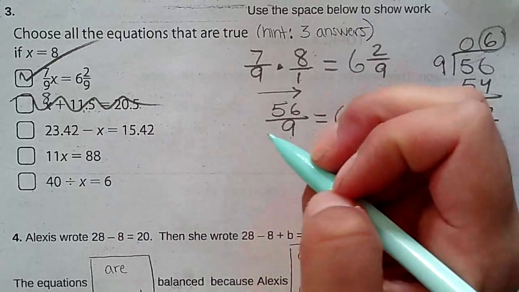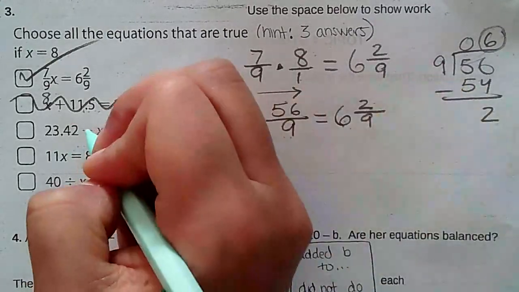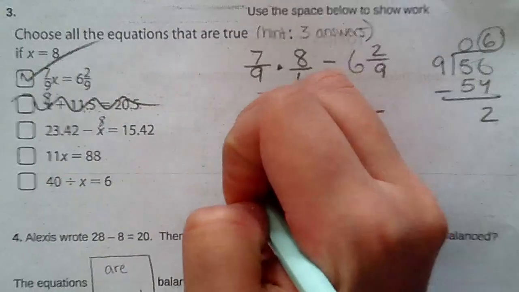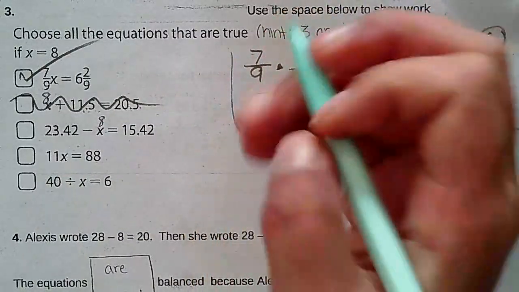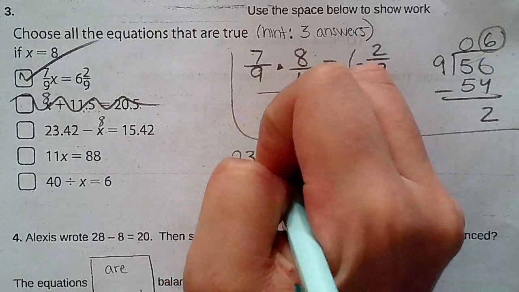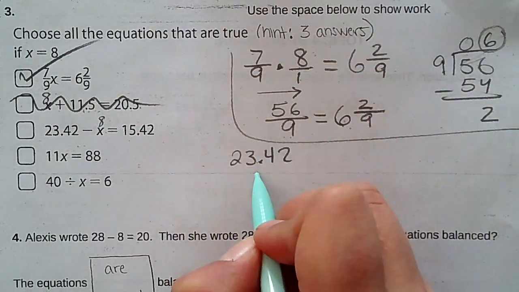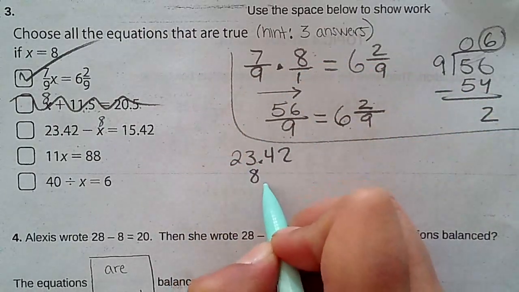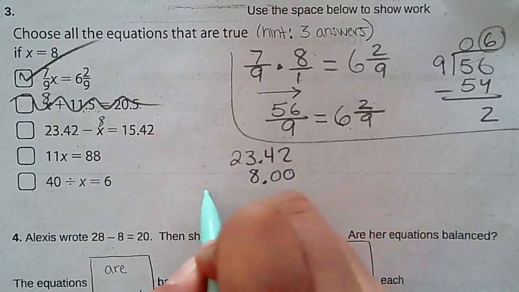The next one, 23.42 minus 8. Let's check. 23.42 minus 8. And remember, 8 is a whole number, so we're going to put a decimal point and add in placeholders.